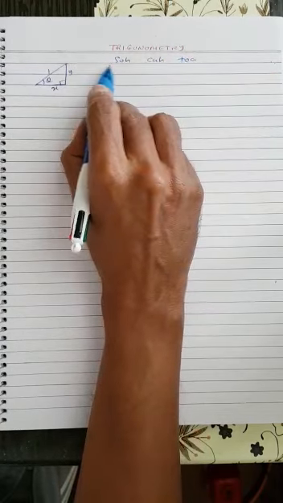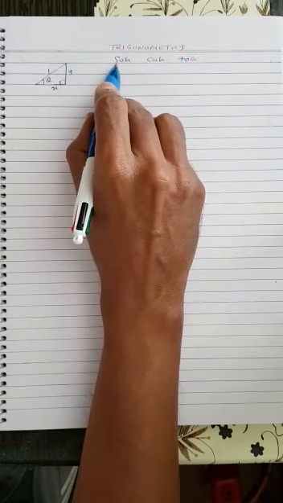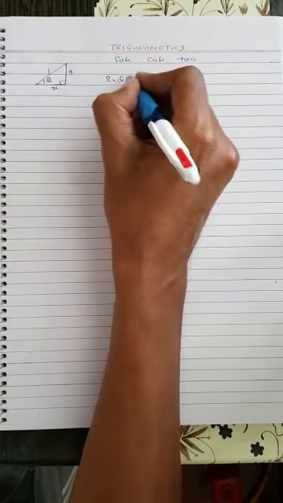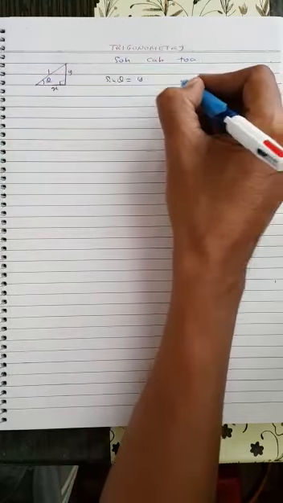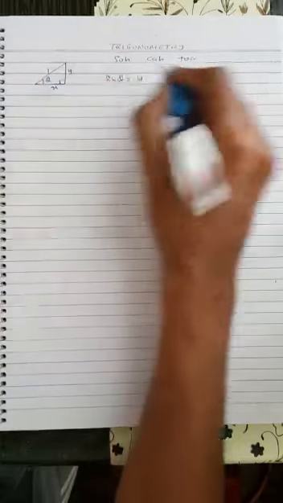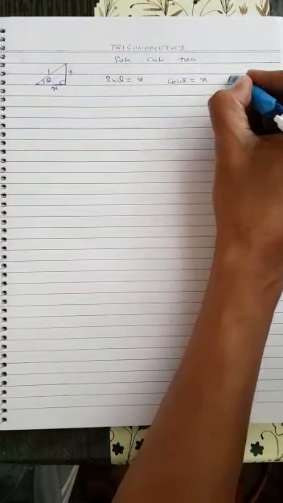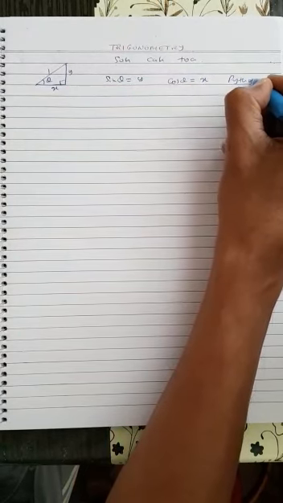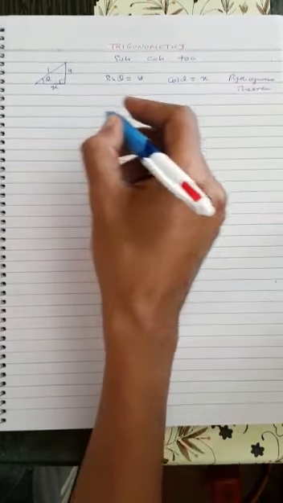If I use sine to find the opposite over the hypotenuse, that is equal to sine. Therefore sine of theta is equal to the opposite, which is y, divided by the hypotenuse, which is 1. And then cos of theta is equal to adjacent divided by hypotenuse. So adjacent is x, and x over 1 is x. So from here we can use Pythagoras theorem. And by using Pythagoras theorem, we can draw an identity here.